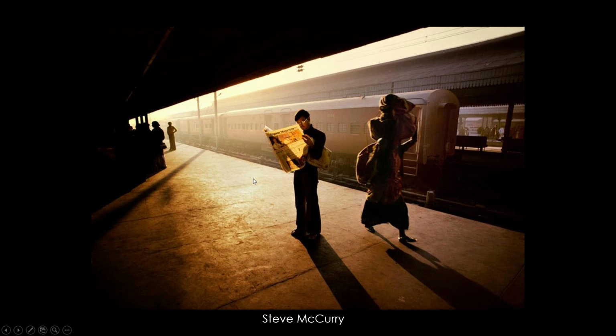Another picture of probably morning, I would guess, early morning. The beautiful toning of the picture and the shadows. Look at the shadows, very, very long.